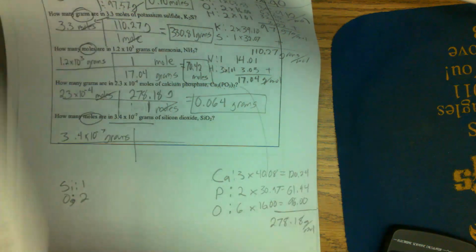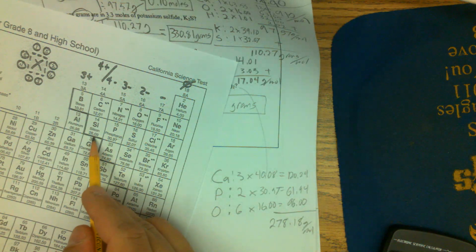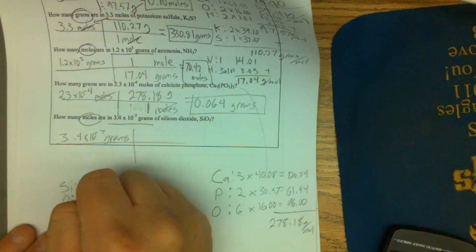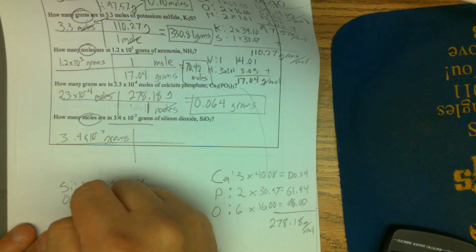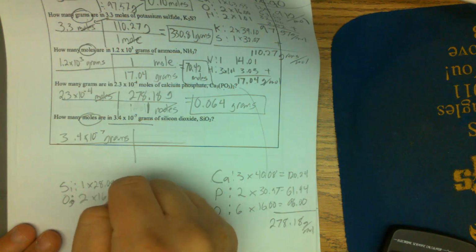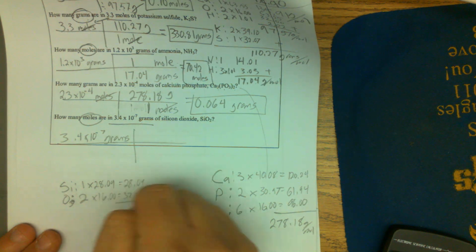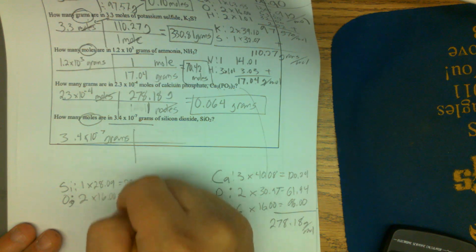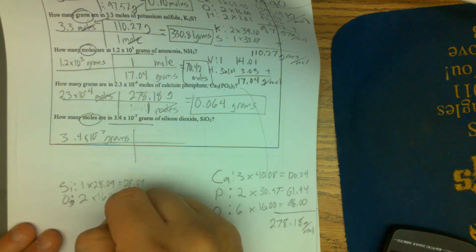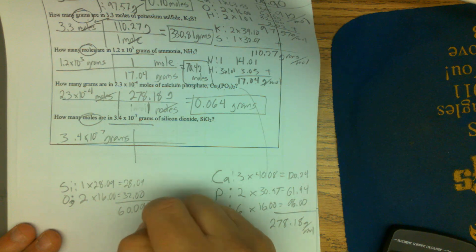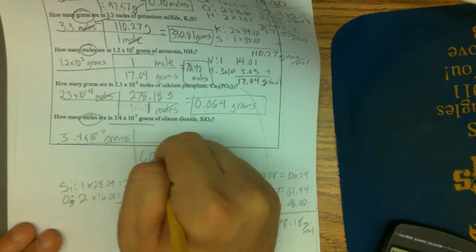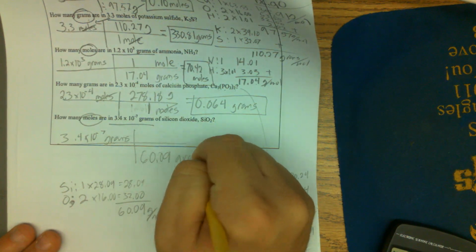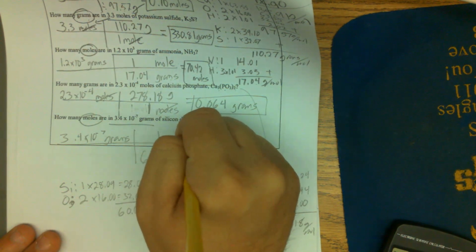So silicon's 28 point something, 28.09, O is 16, times 2, 32. So we get 60.09 grams per mole. So 60.09 grams for every 1 mole.